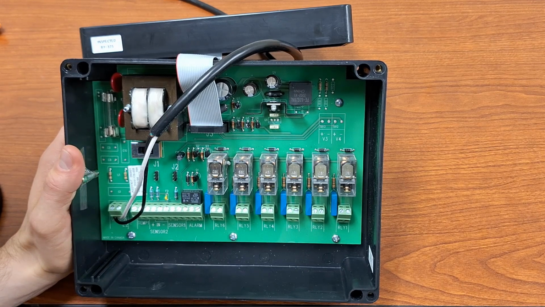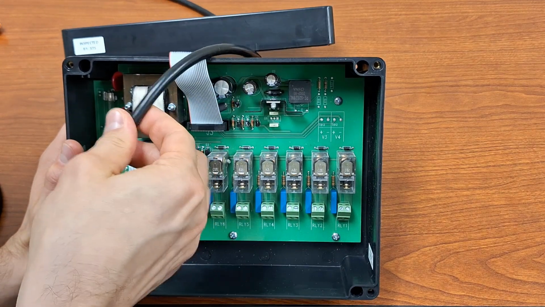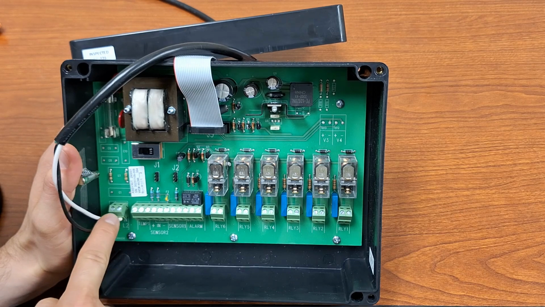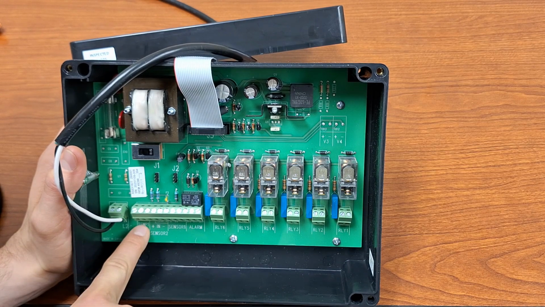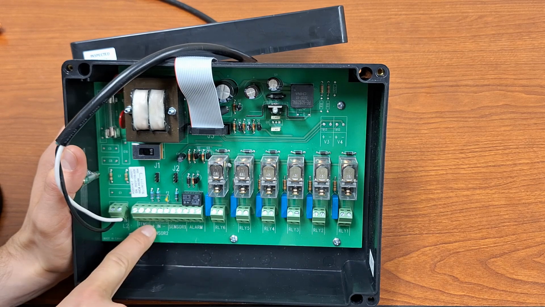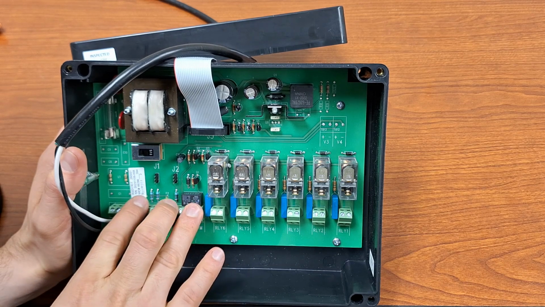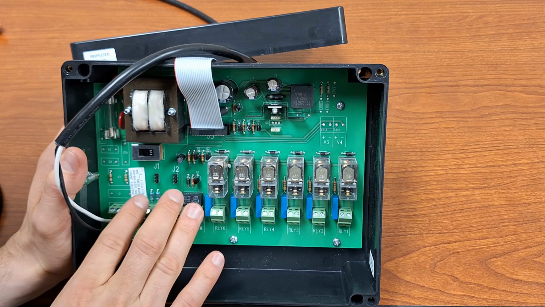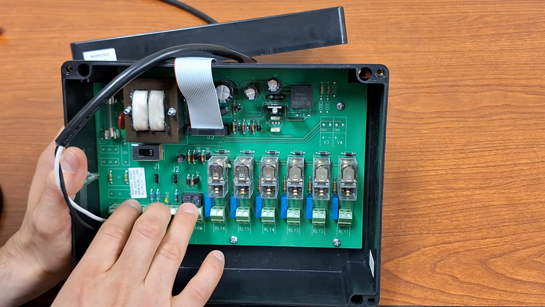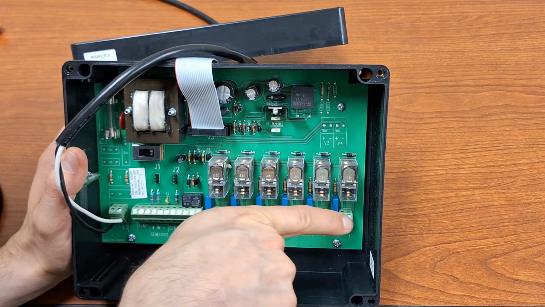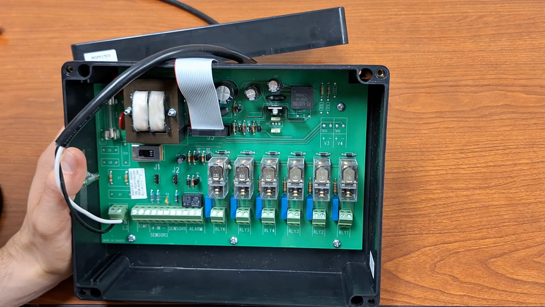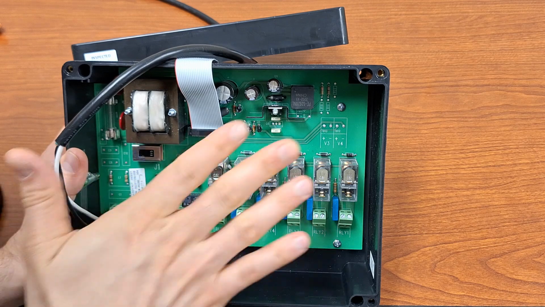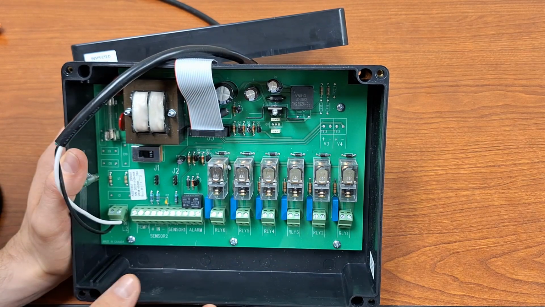So looking at the board here, we can see we have our terminals to connect our power in the bottom left here. Then all of these sensor and alarm terminals, you are not going to connect anything to those for this control. Those are not used. We just use relays 1 through 6. So quite a simple control. We got power and our 6 relays.